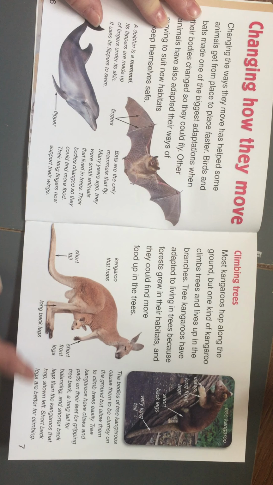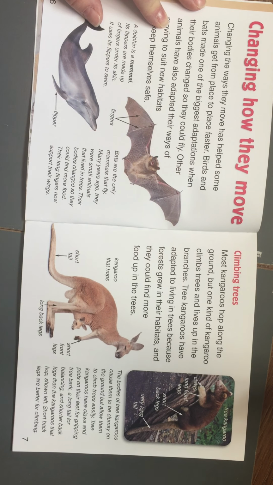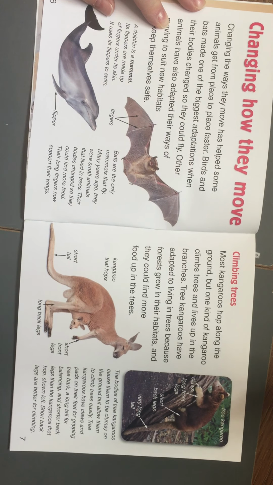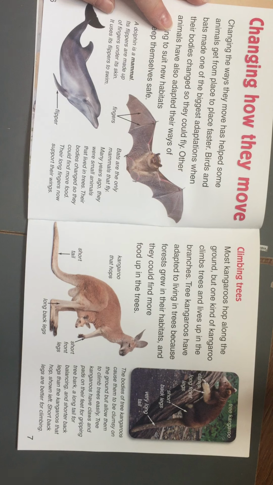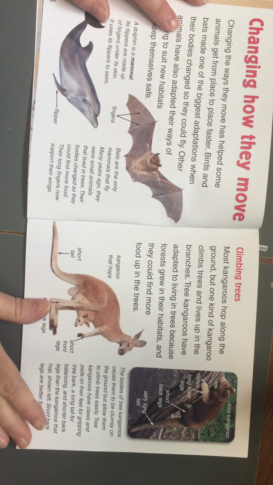Climbing trees. Most kangaroos hop on the ground, but one kind climbs trees and lives in the branches. Tree kangaroos have adapted to living in trees because the forest grew in their habitats, and they could find more food up in the trees.